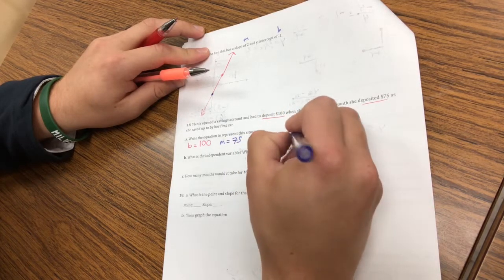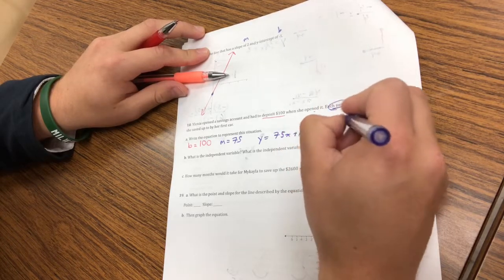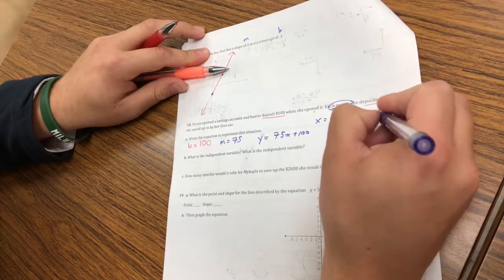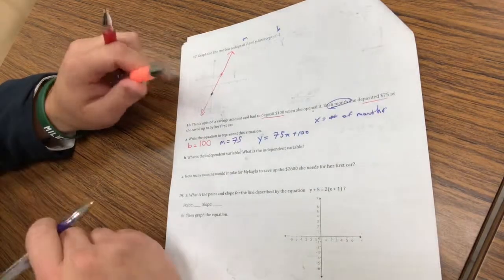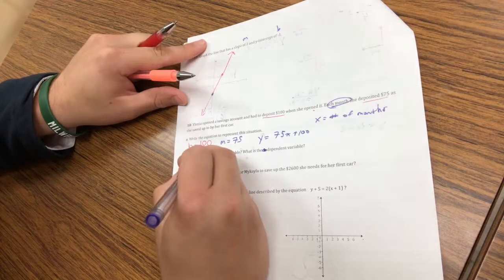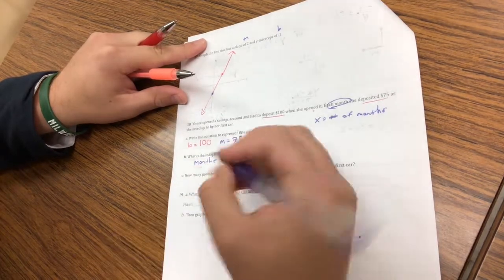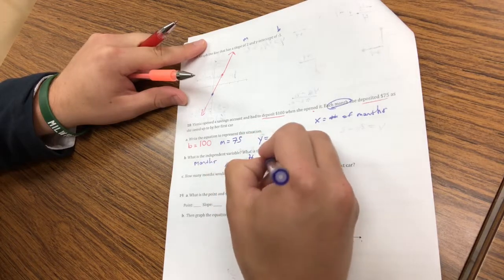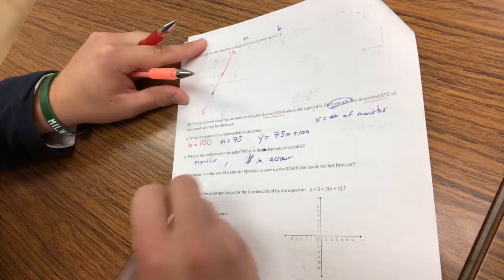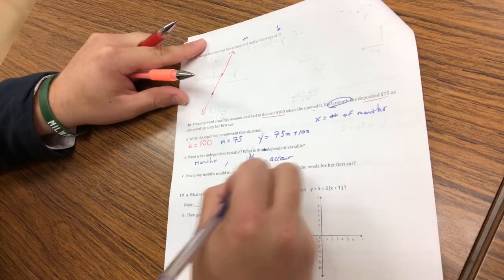Now, what does x represent? You got to make sure you know that. X is going to be the number of months. Now, if you know the number of months, you can figure out how much money's in the bank. Independent variable and dependent, that's a typo. Independent would be months. And dependent, well, money depends on months, so money in the account. Oh, I got a bunch of typos. It says Michaela. It should have been Elenia.